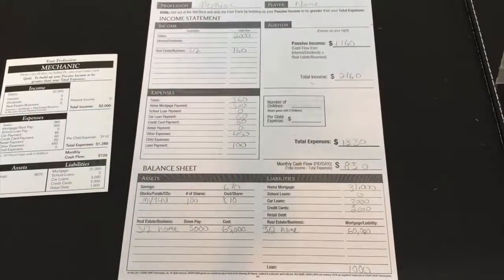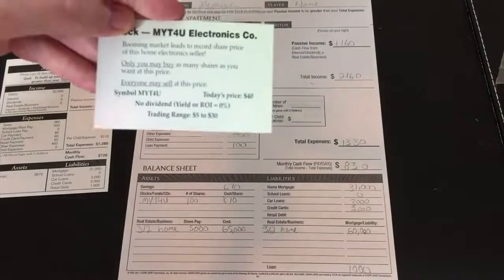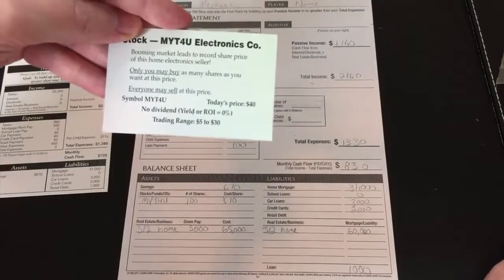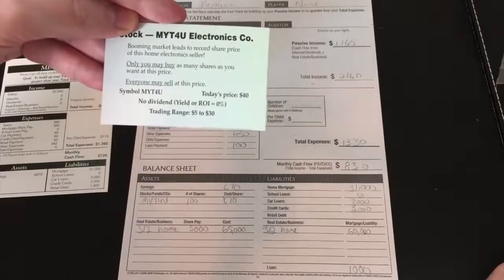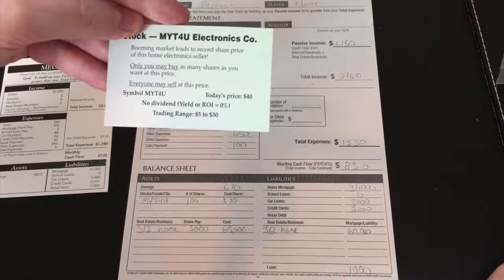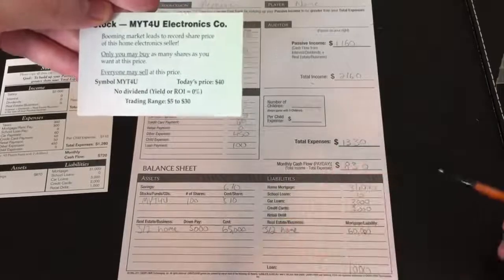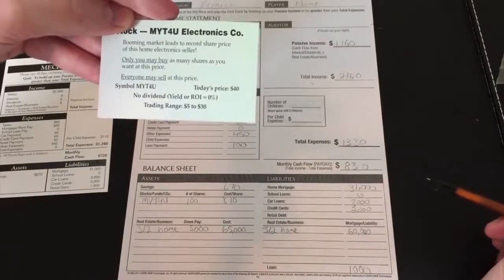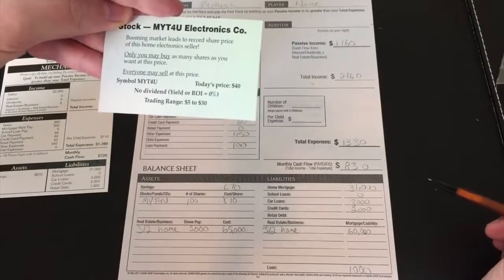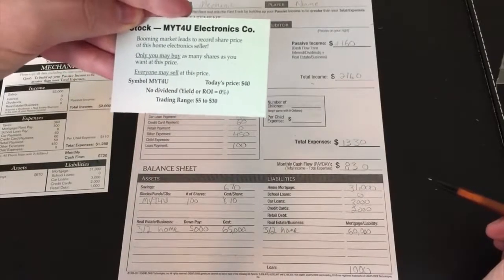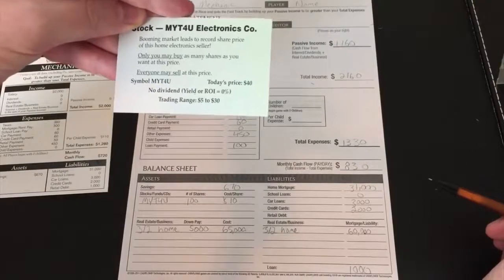So let's say we're playing the game a little bit longer and another card comes up. This time it says, "Mighty for you, booming market leads to record share price of this home electronics seller. Only you may buy, everyone may sell." So what that means is if I'm an owner of this stock, which I am, I can now sell it for the price of $40 per share, even if I'm not the person who pulled this card. So only the person who pulled this card can buy at 40, but anyone at the table can sell.